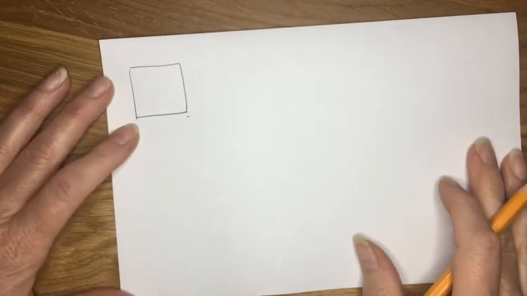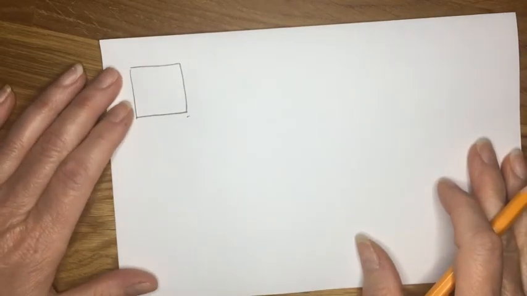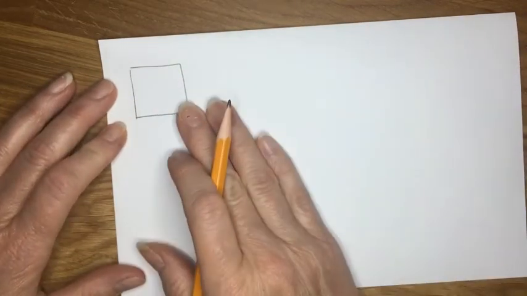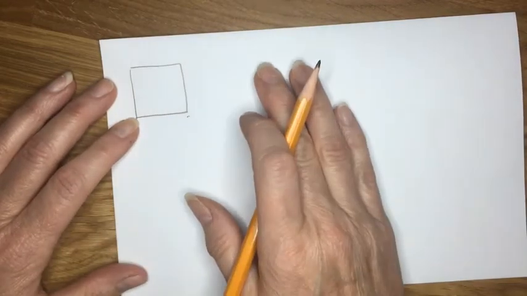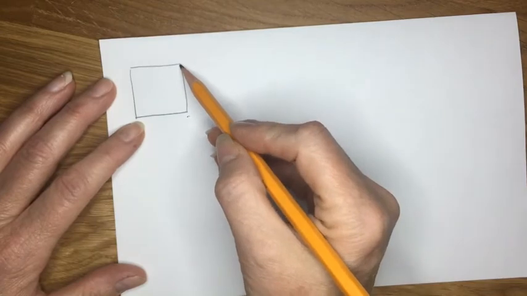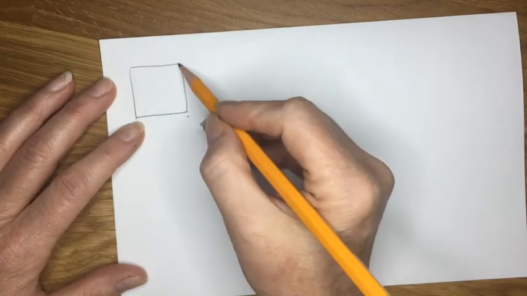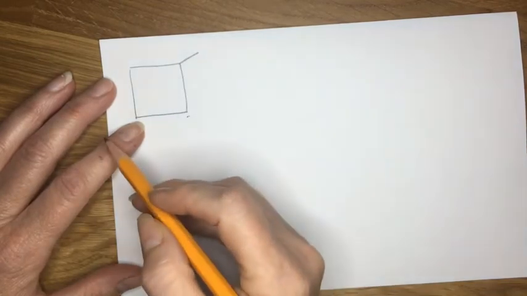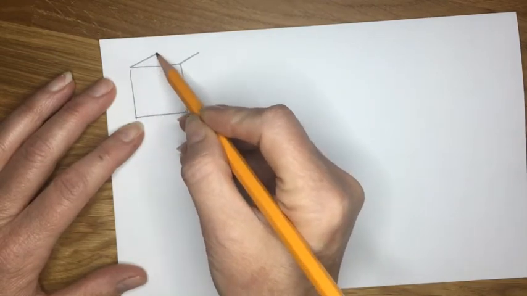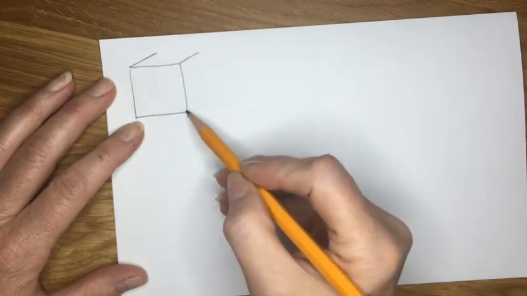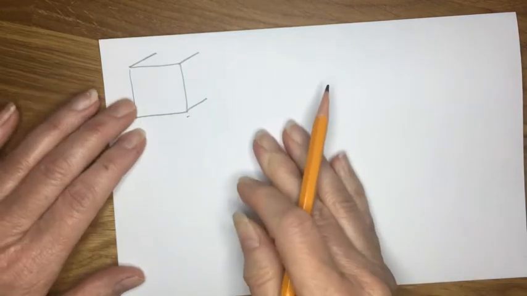Now, one thing that is very important is whenever you are drawing, we're going to take this square to a cube. We have to make sure that our lines all go in the same direction. Okay, so when we start drawing our lines, you've got to make sure that they're all going in the same perspective.